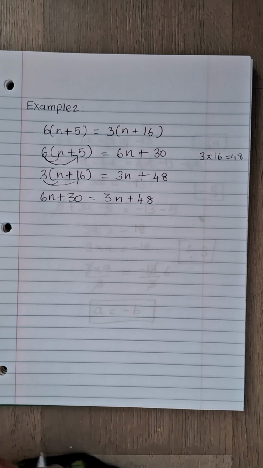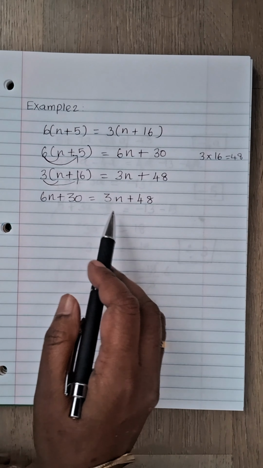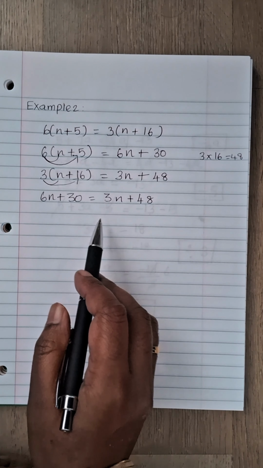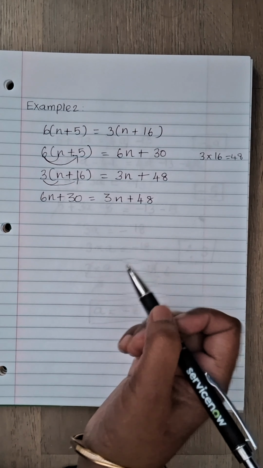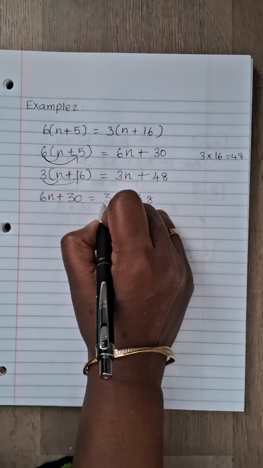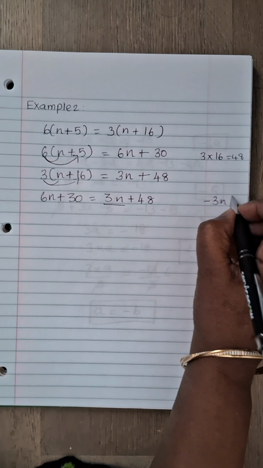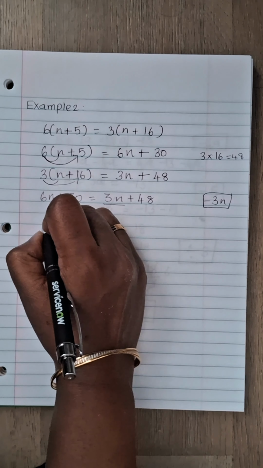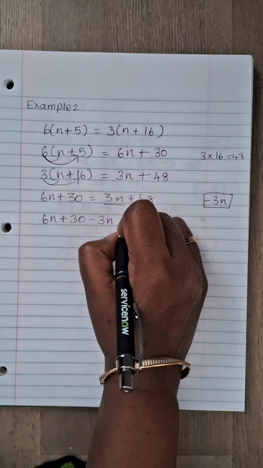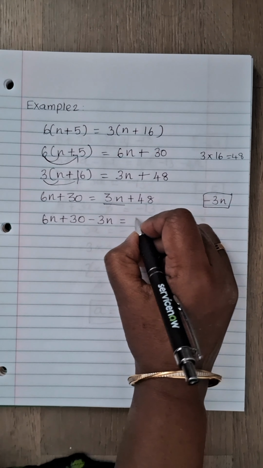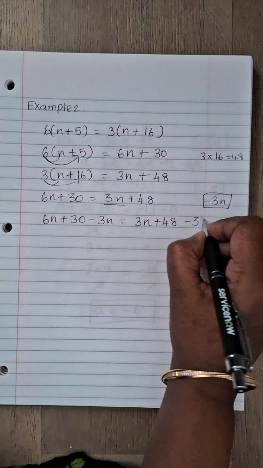This is the equation. Here n is a variable. We have variables on both sides. To solve this equation, you need to bring all the variables to one side and constants to the other side. In the first step, here we have plus 3n, so you need to subtract 3n on both sides. 6n + 30 − 3n is equal to, right side, 3n + 48 − 3n.